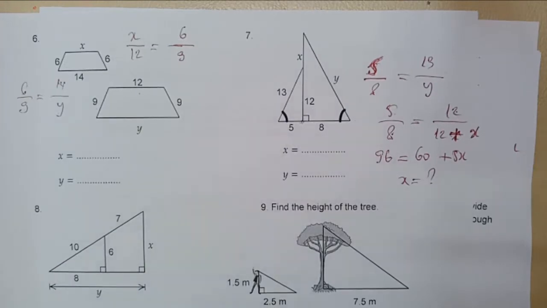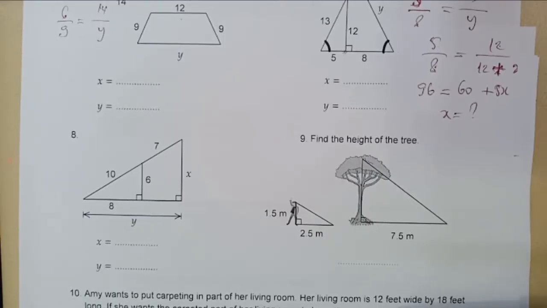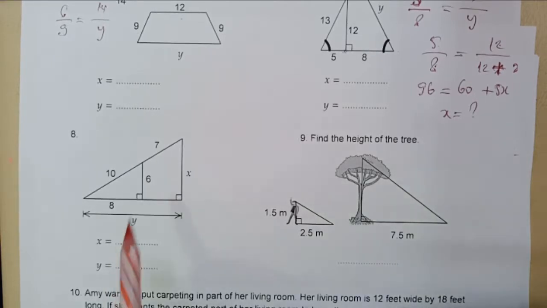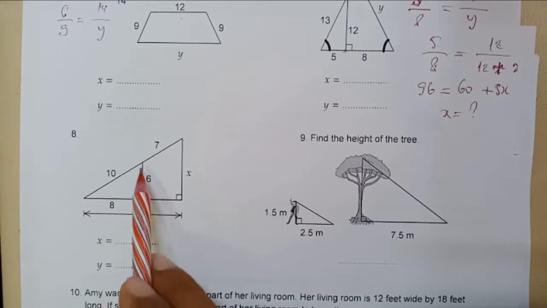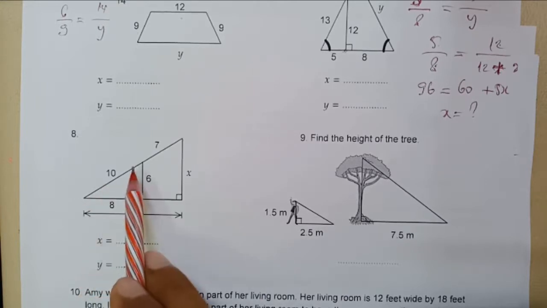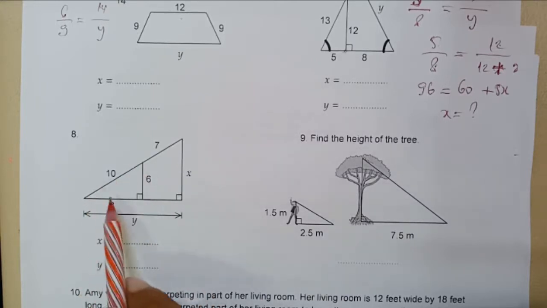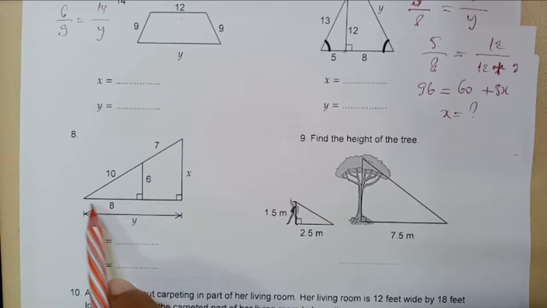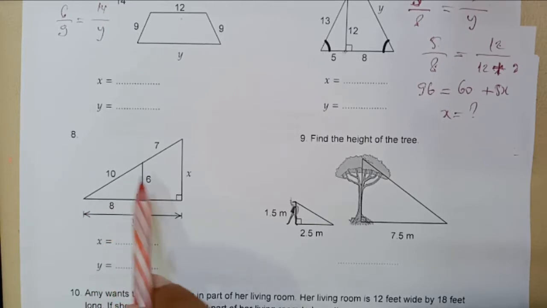Now we continue to number 8. Okay, number 8. Look at this, it is the overlapping triangle. You have the smaller triangle, and they have all the measures of its sides. The longest side is 10, the shortest side is 6, and side B here is 8.